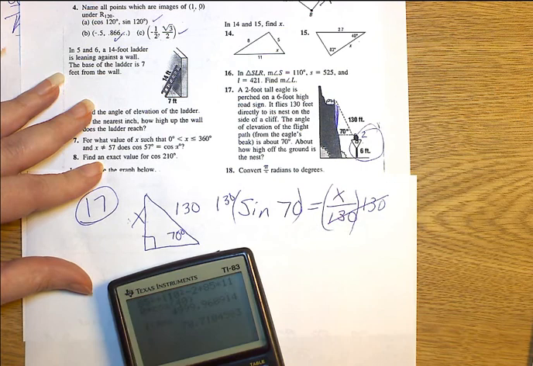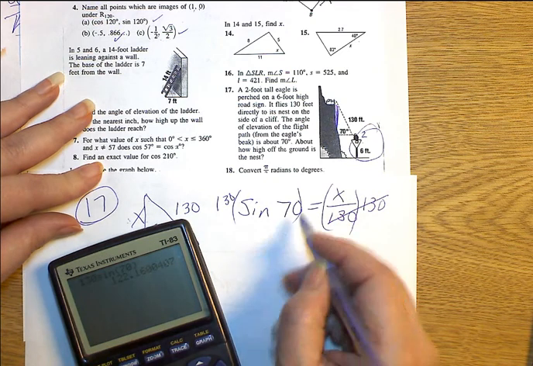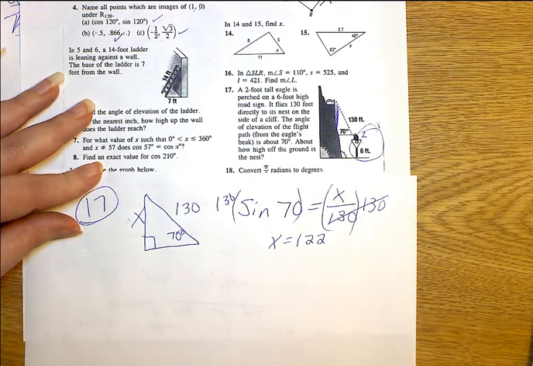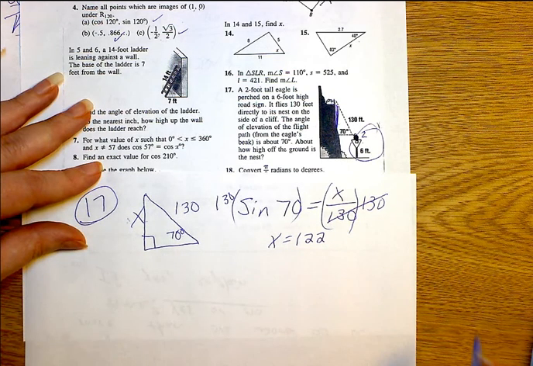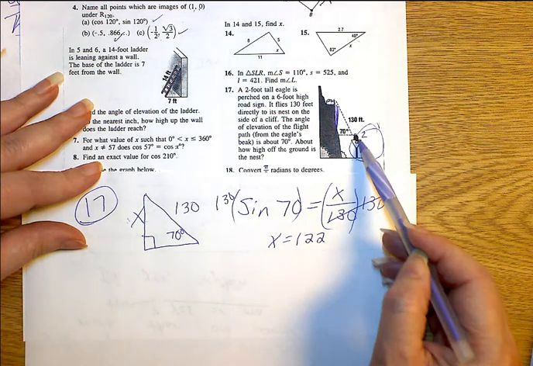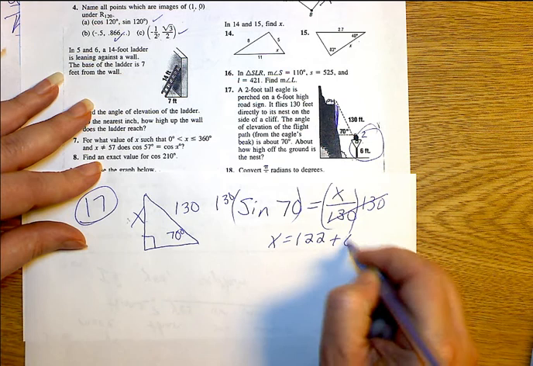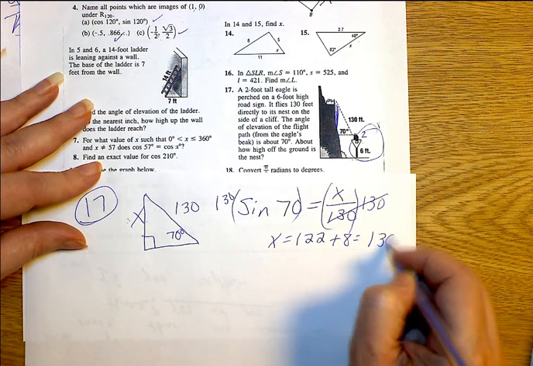So I have 130 sine of 70. X is 122. But then the sine is 6 and the eagle is 2, so you have to add 8. So the answer is 130, and that's what it is.